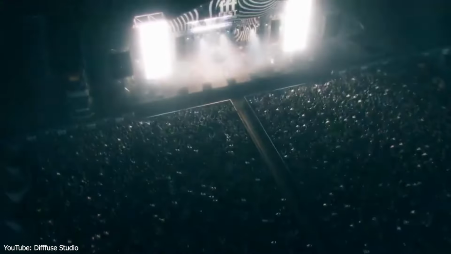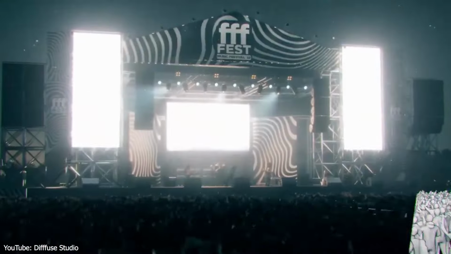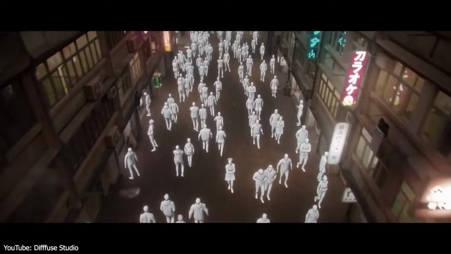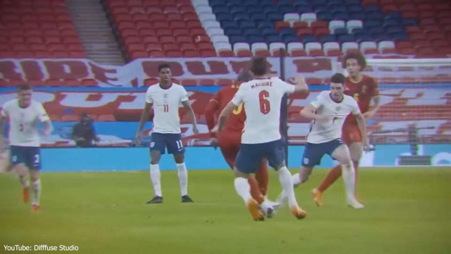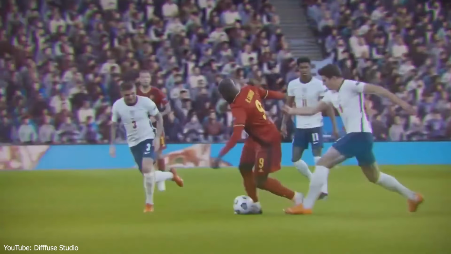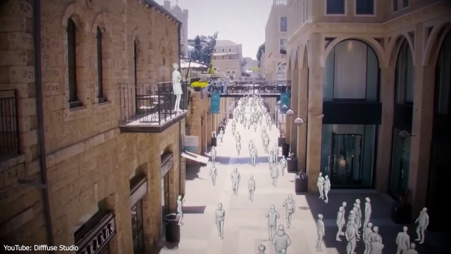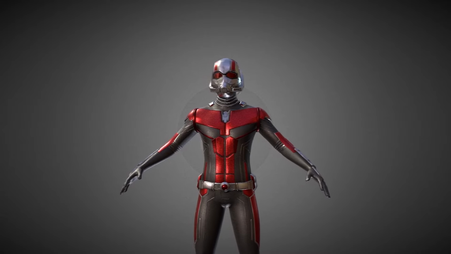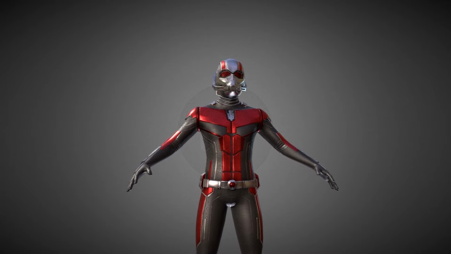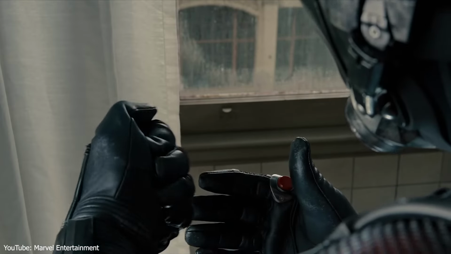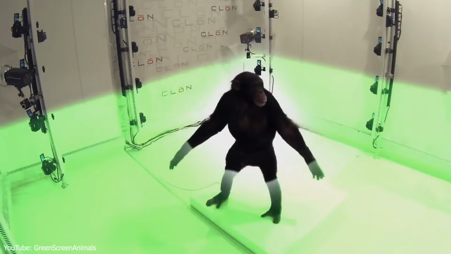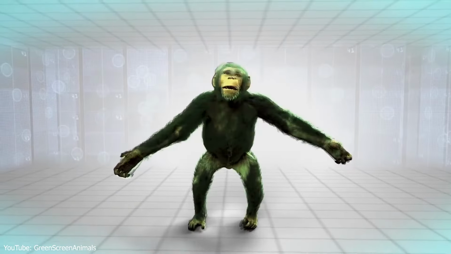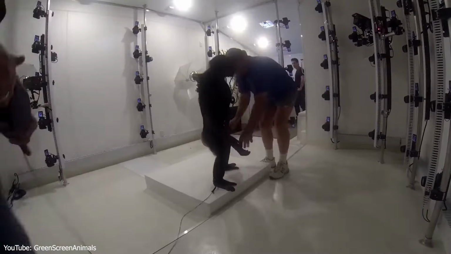Crowd scenes are another common use. Productions will scan extras and costumes to build a library of unique characters. Those can then be instanced into crowd simulations, making background armies or stadium audiences look far less repetitive than the old 2D sprite approach. And by the way, props can go through the same process. Hero items like weapons, helmets, or cars are often scanned so that the 3D version can be swapped in seamlessly. Even animals have been scanned for creature work, giving artists anatomically accurate bases which they can build upon.